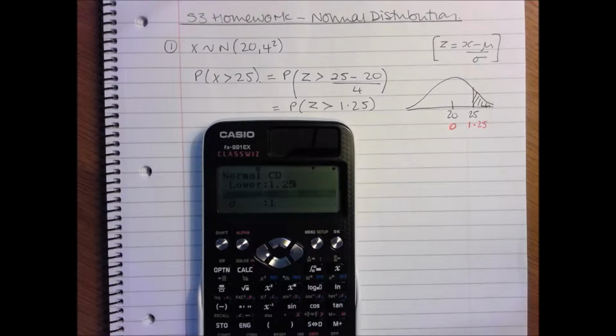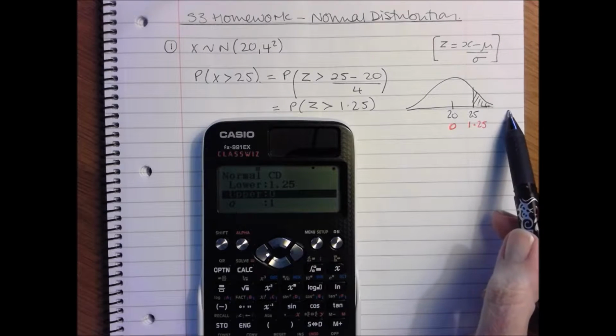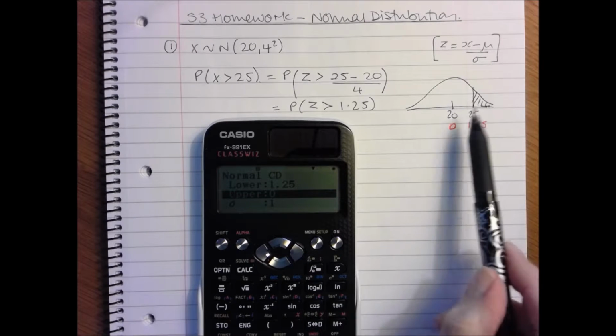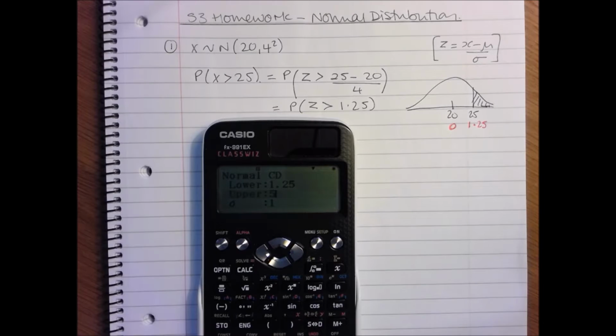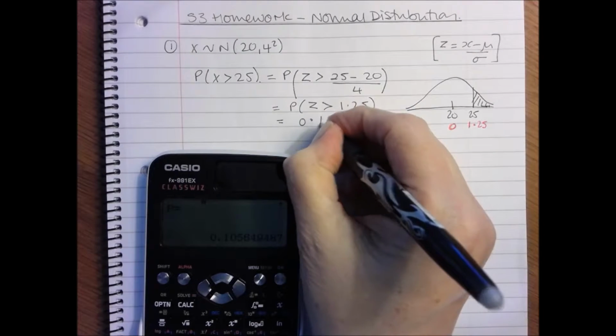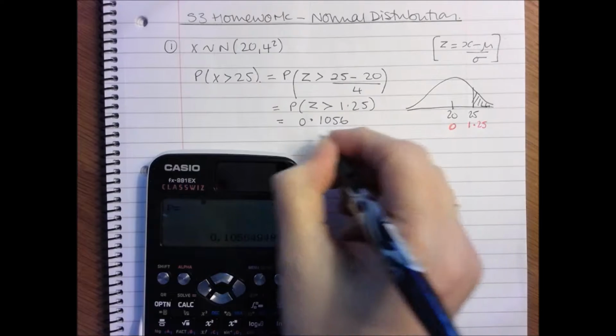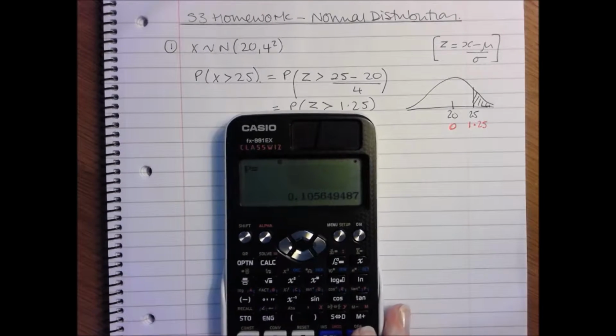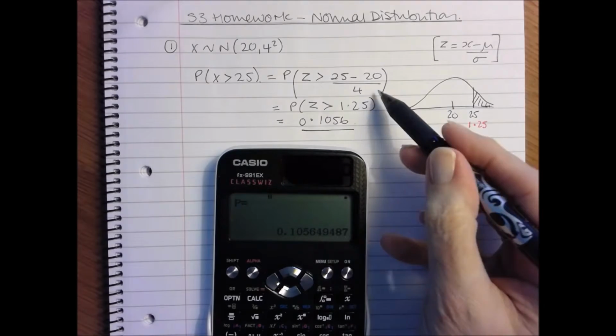My upper value needs to be something over here, and as long as it's more than about 4 or 5 standard deviations away from the mean, then we're fine. So I'm going to put 5 in there. I'm on the standard normal distribution, so sigma is equal to 1, and my mean is equal to 0. So this gives me a probability of 0.1056. You need to be writing down 4 decimal places here in your answers and in your working.